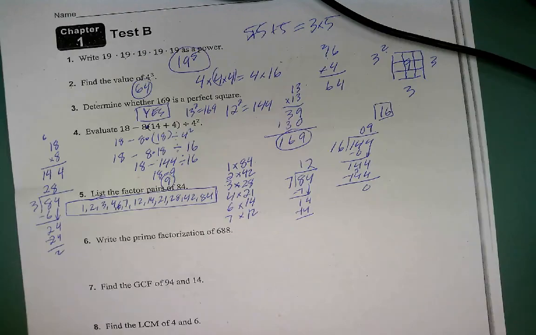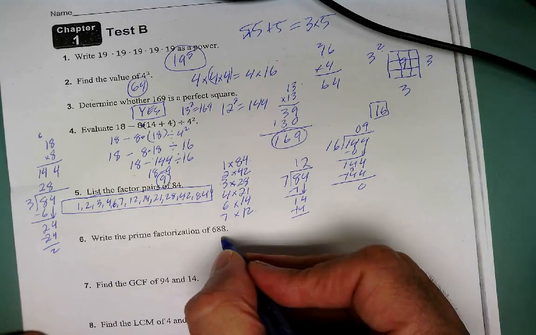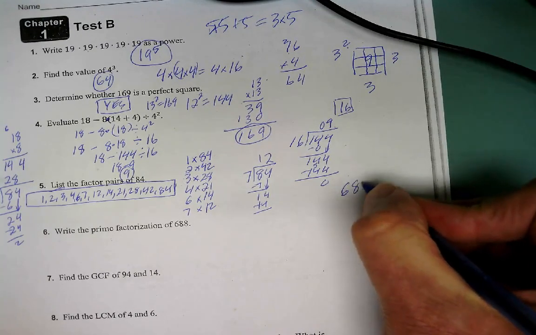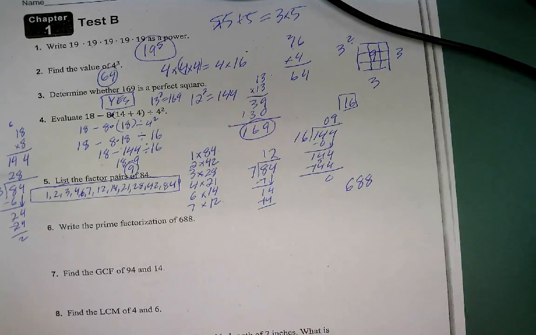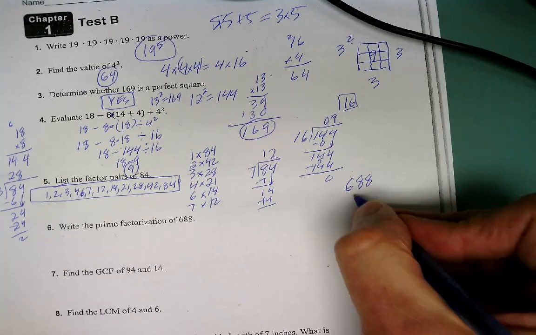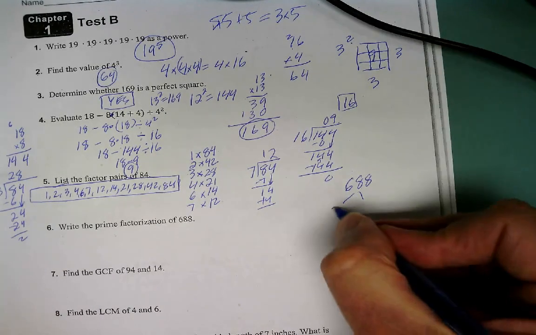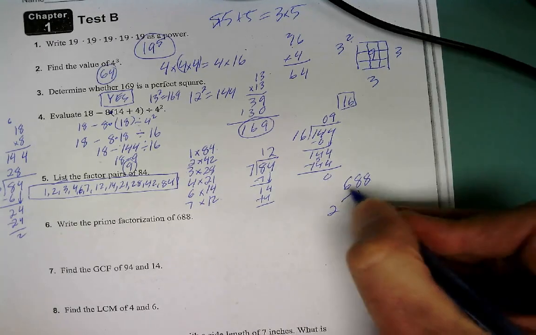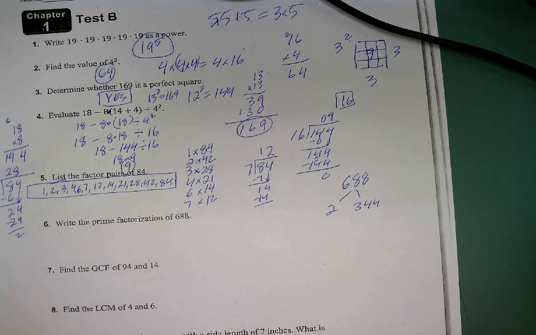All right, prime factorization is 688. Yikes, that's a big number, but don't be too afraid of it. Each time you do one number, it's going to get smaller, right? So I'm going to go ahead and get rid of half of it with a 2. How many times 2 go into it? 344, right? I can get half of each of these numbers, right?